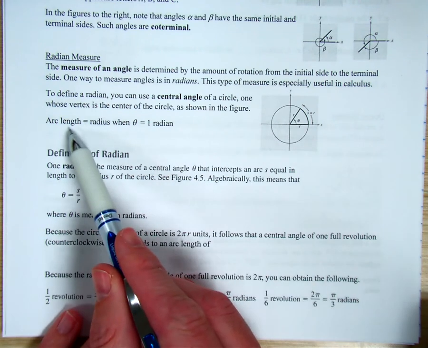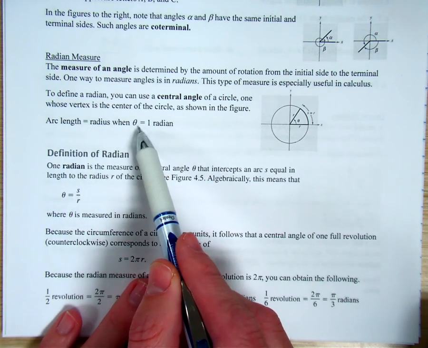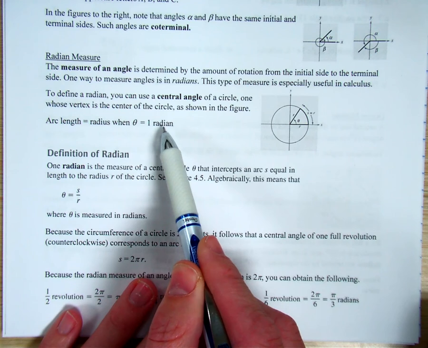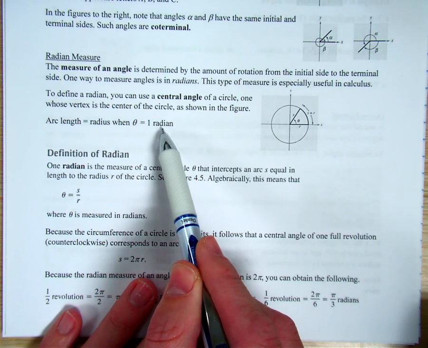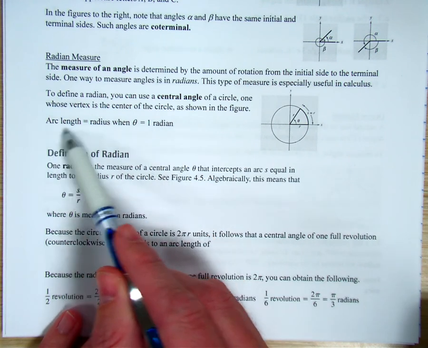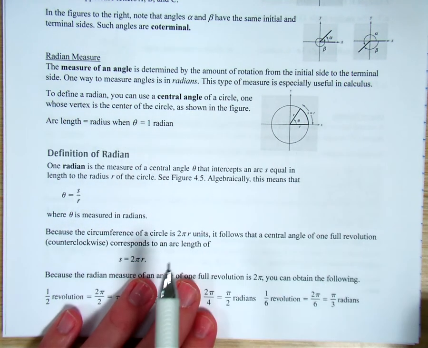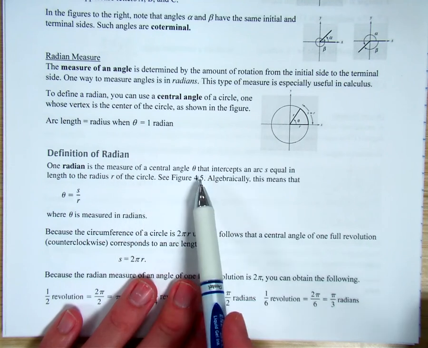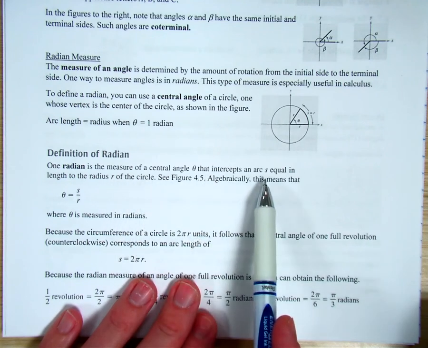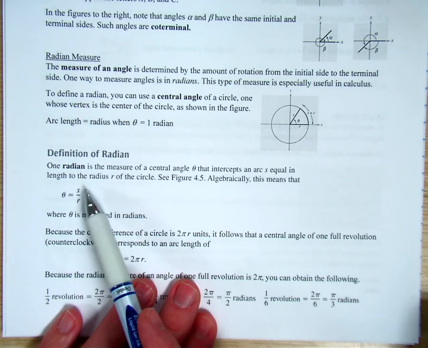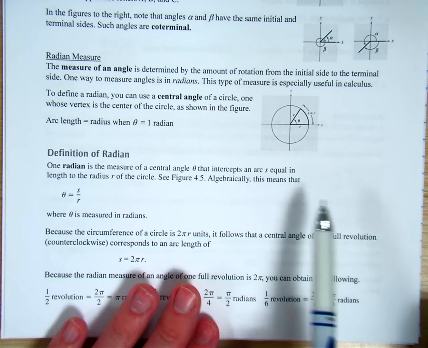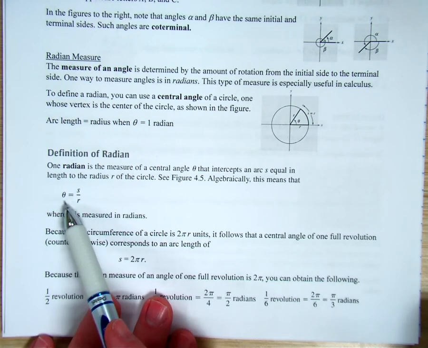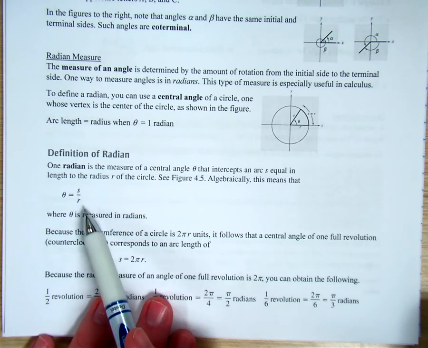Arc length is equal to radius when your rotation equals 1 radian. So 1 radian is the amount of rotation needed to make your arc length equal to your radius. 1 radian is the measure of a central angle theta that intercepts an arc length s equal in length to the radius r of the circle. So that's kind of how it came to be. So theta is arc length divided by radius.